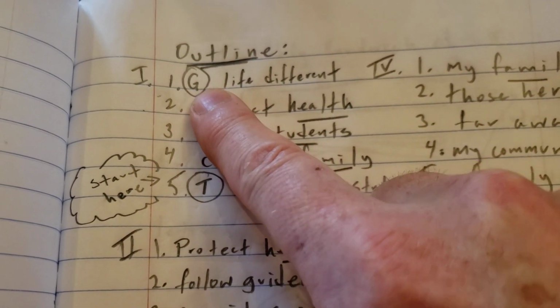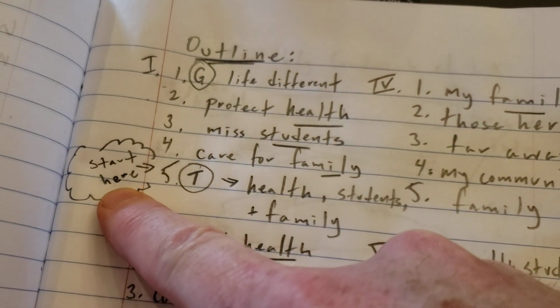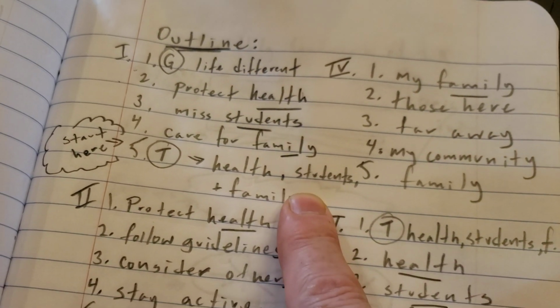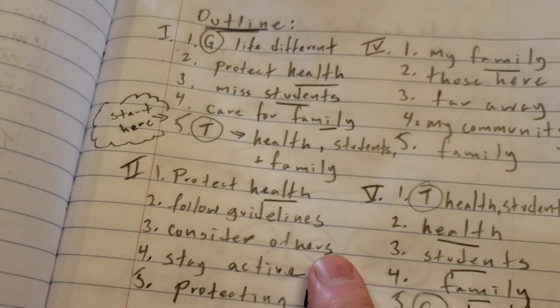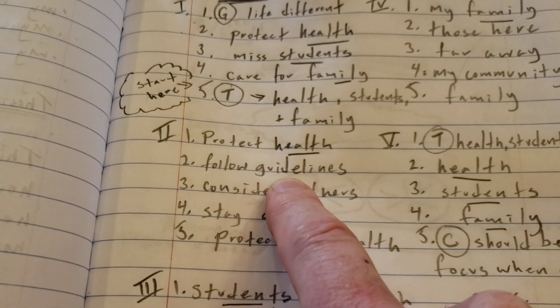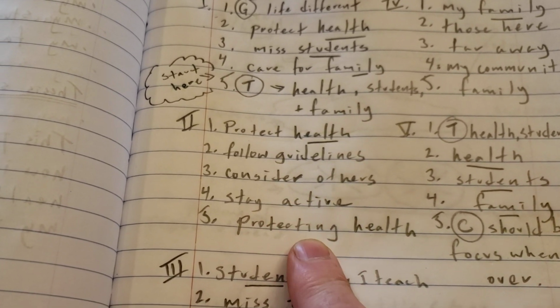First sentence is my grabber, my main three reasons: health, students, and family. My thesis statement, where I actually started filling this thing out, that's the three most important things: health, students, family. Health becomes the subject of this whole paragraph. Main points about health: health guidelines, considering others, staying active.